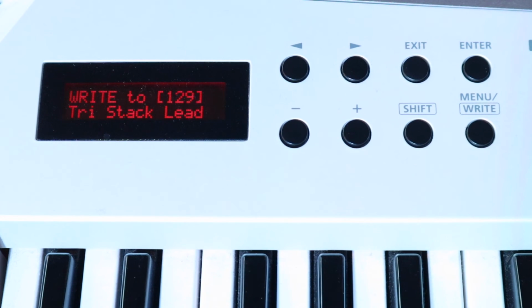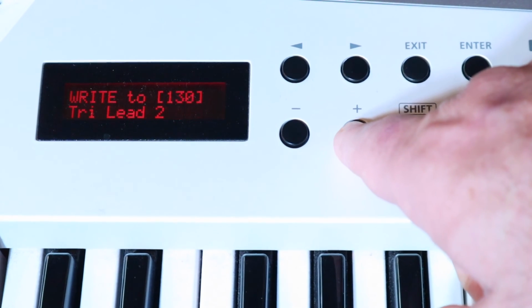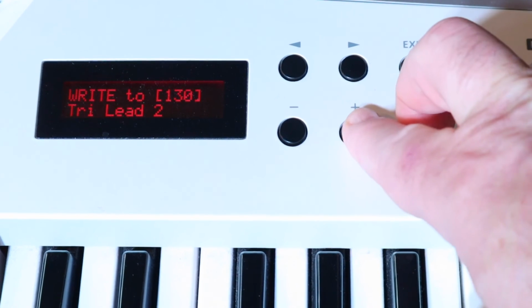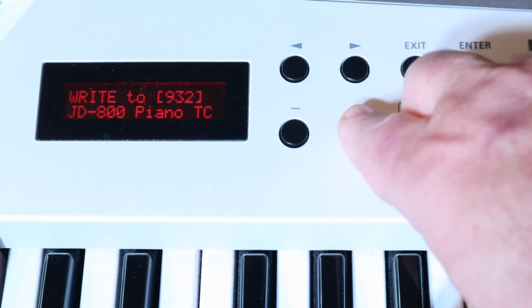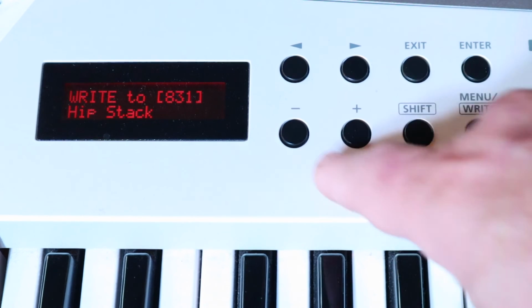It'll take you to this write 2, and it says on here 129, because that's the patch I'm using at the moment. But if I want to save to a different patch, which I do, you can then put the number in there. So once again, if you press the plus, it will take you up. But if you want to move fast, I want to go right up to the other end, so I can press the shift and the buttons, and then I can choose the one I want to save to. So I've chosen to save this to 831.